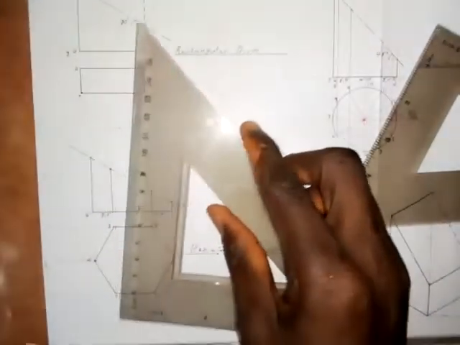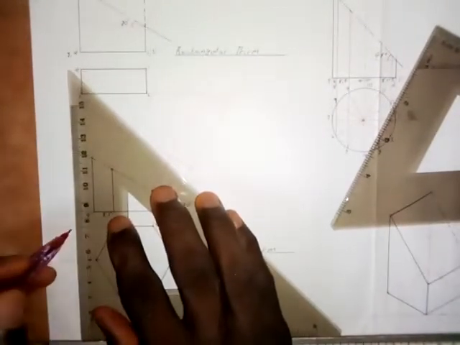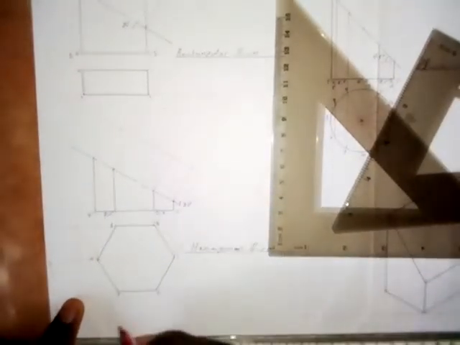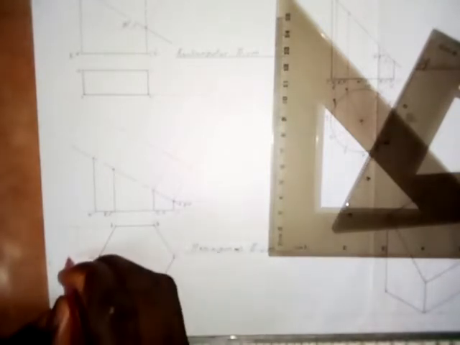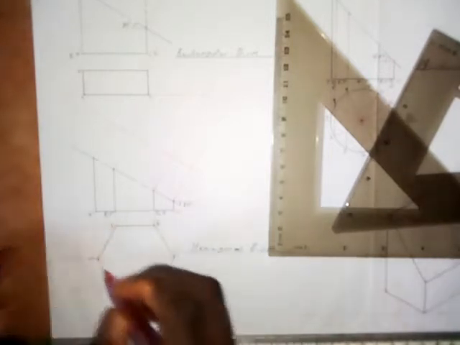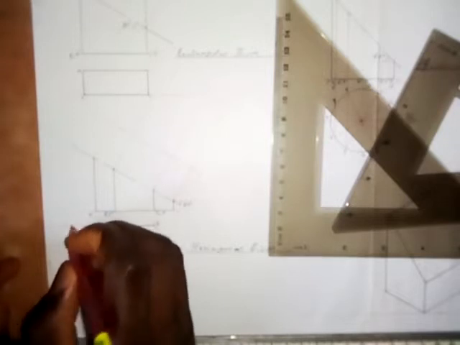Take your set square, set it on your T-square, and move away from the plan. So draw a vertical line. This line that we have here contains 2 and 3. Okay, this contains 1 and 4, and this contains 5 and 6. So that's what we have here.